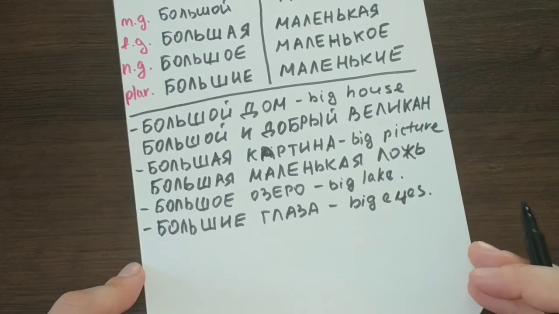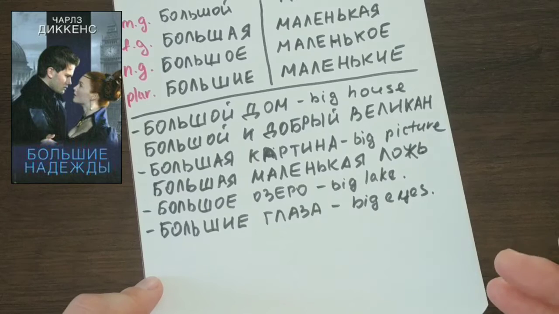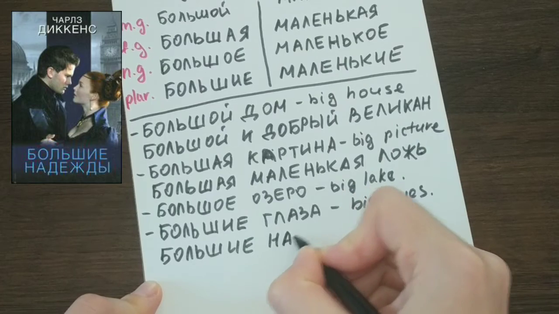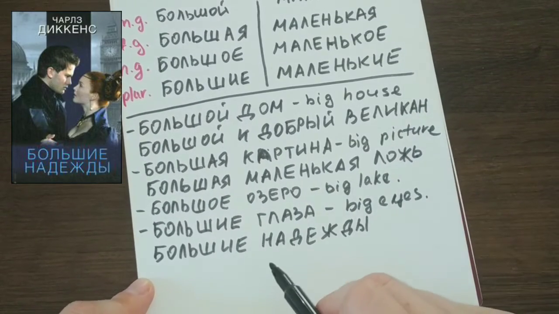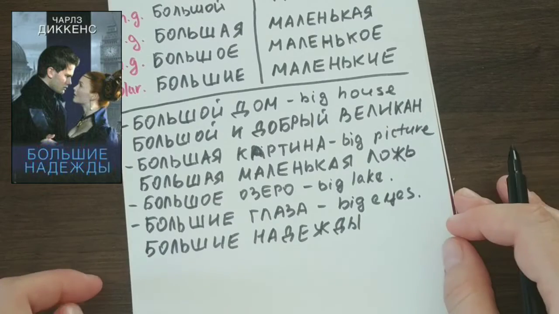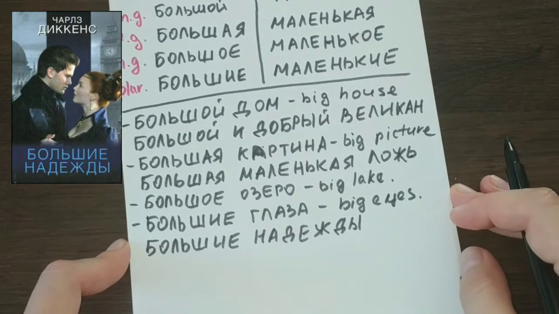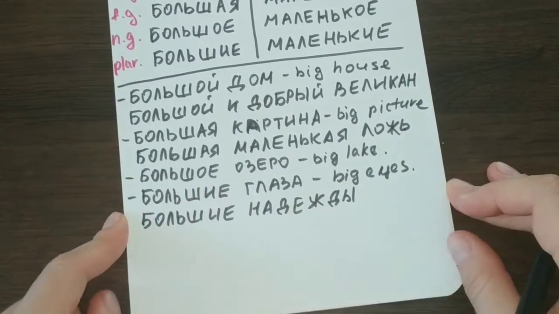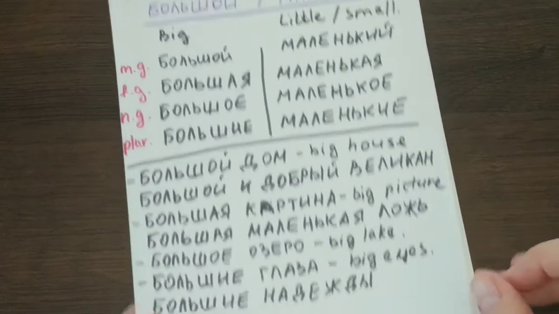And here I can come up with a popular phrase, which is the translation of a book by Charles Dickens, Great Expectations, and in Russian it is translated as большие надежды. If we're translating it word by word into Russian, надежда means hope, so it will be big hopes, but the actual name of the book is, of course, Great Expectations. Russian translators found this also a very cool phrase which shows the meaning of the book very well. Большие надежды. So those were the examples with all of the forms of the adjective большой.